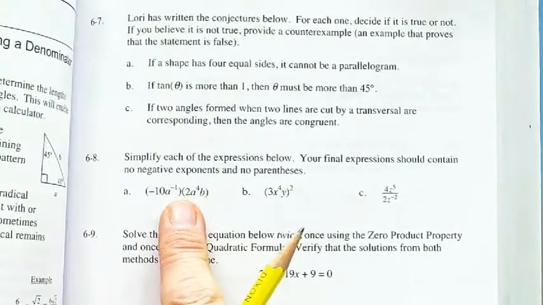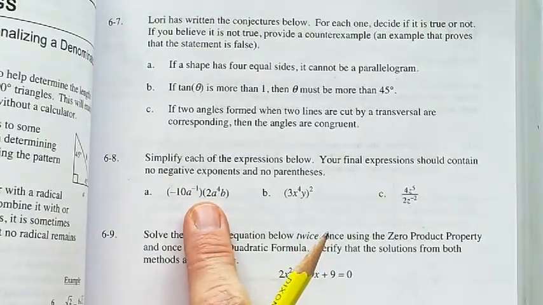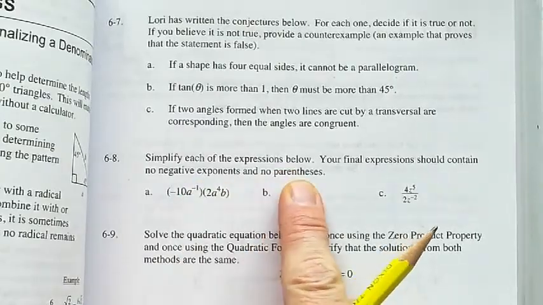Okay, 6-8 is leading into the latter part of this chapter. Simplify each of these expressions. Your final expression should contain no negative exponents and no parentheses.